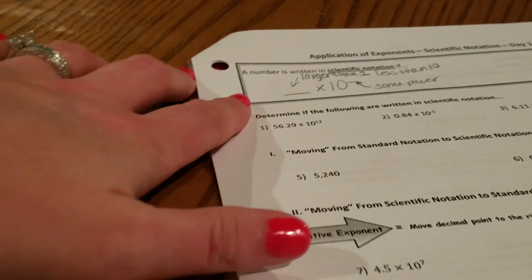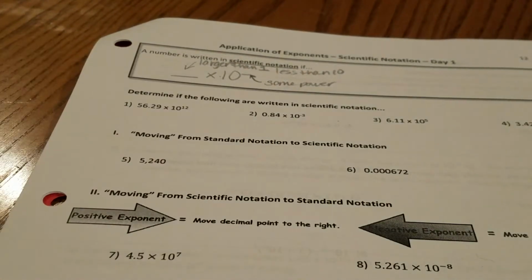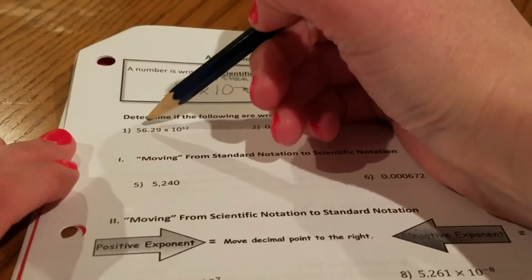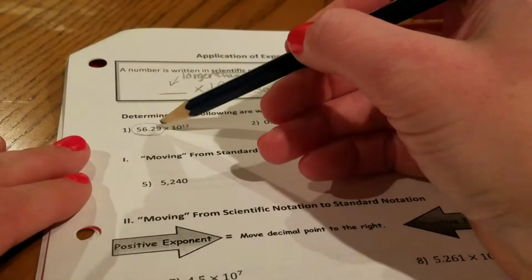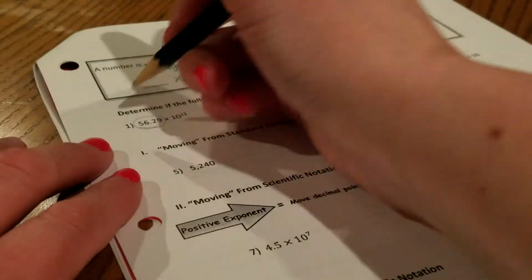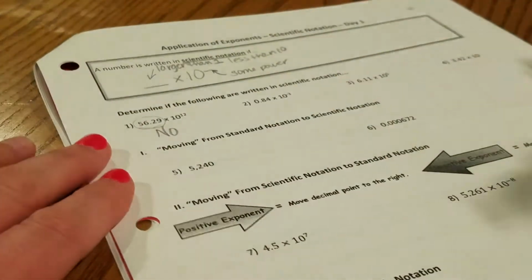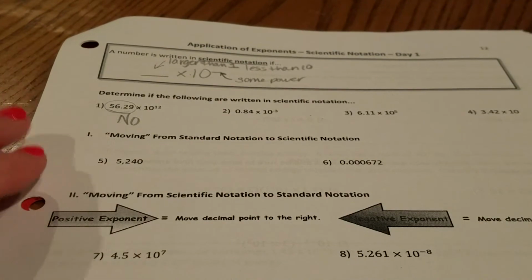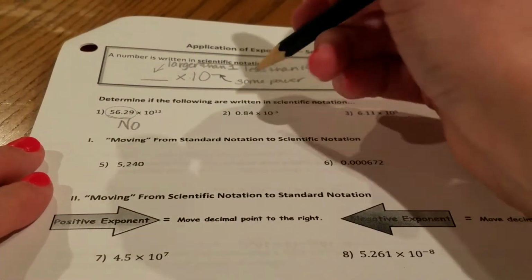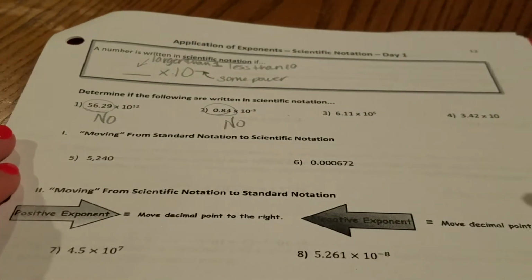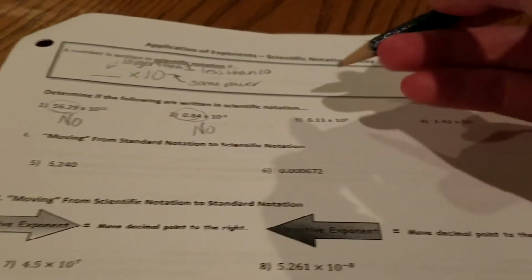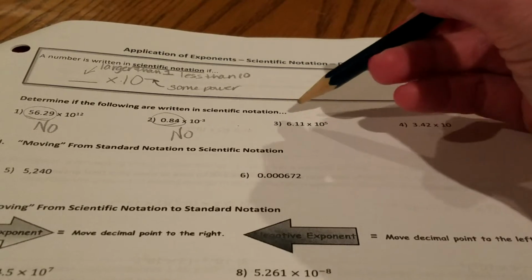If I'm looking at question number 1, it says determine if the following are written in scientific notation. Right here, this first number is larger than 10. The rest of it, times 10 to the 12th, is good, but this is a no because this 56.29 is larger than 10. 0.84 is not written in scientific notation because that number has to be 1 or larger than 1.